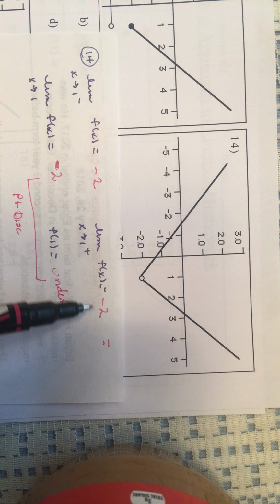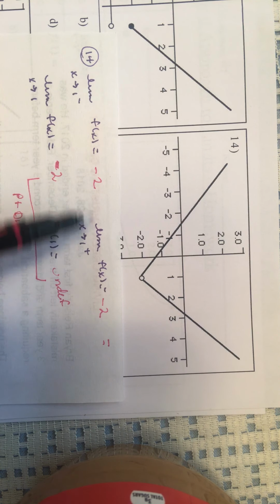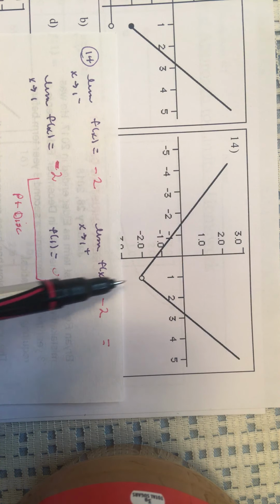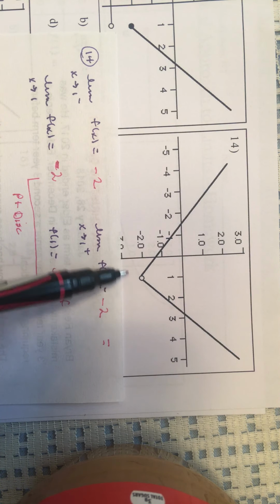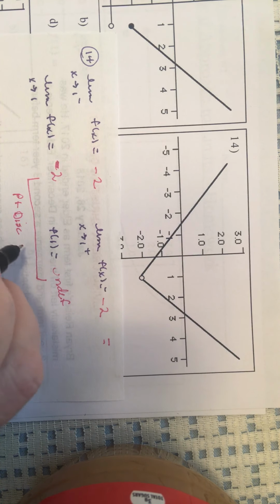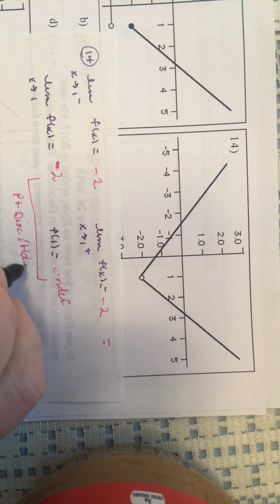A point can only be called missing if the limit exists. Notice the connection is to the same point that's missing, and we call it a hole.